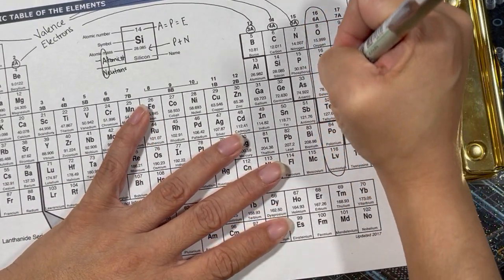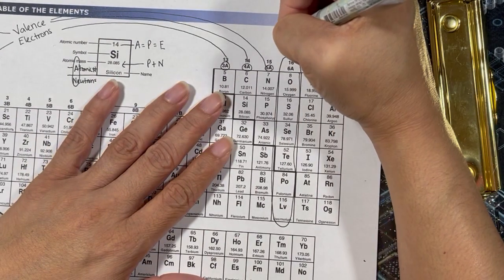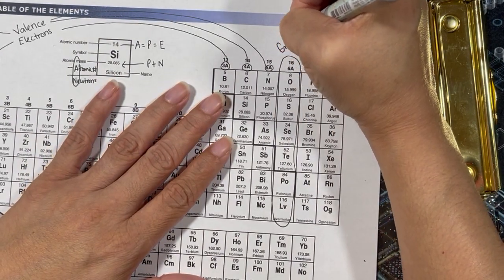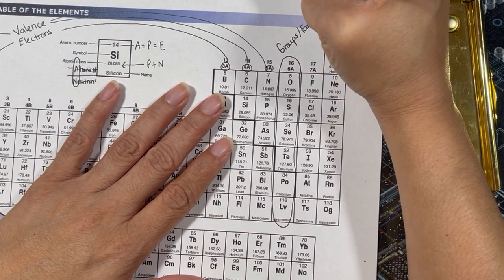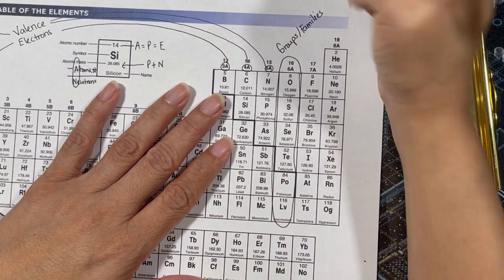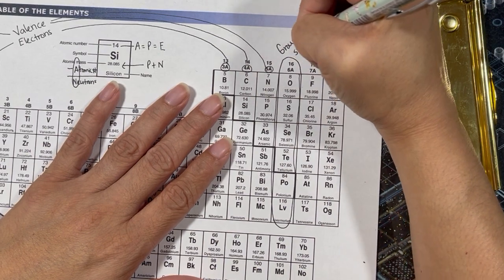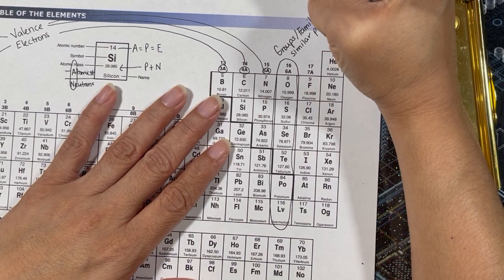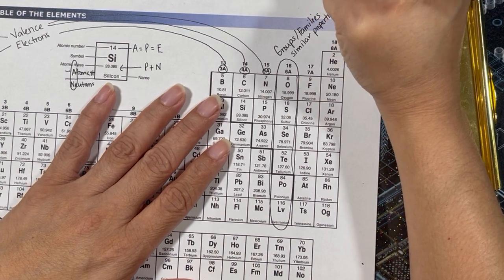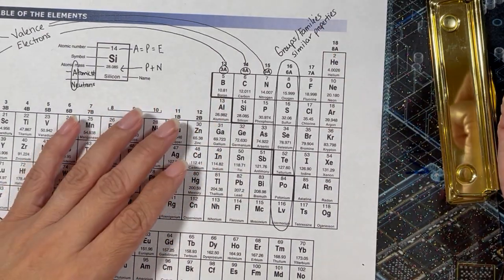The next thing we are going to go over is group 6A or 16. Circle a whole group. These are called groups and families. And they're grouped together because they have similar properties. And they have the same number of valence electrons.